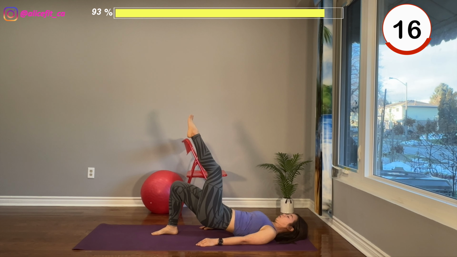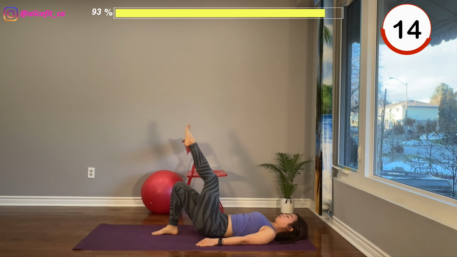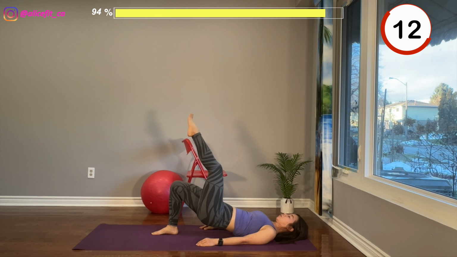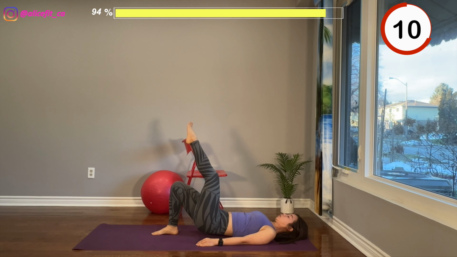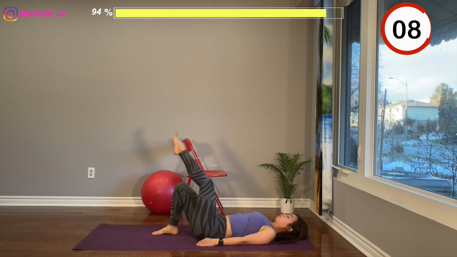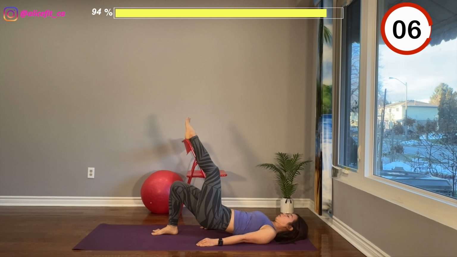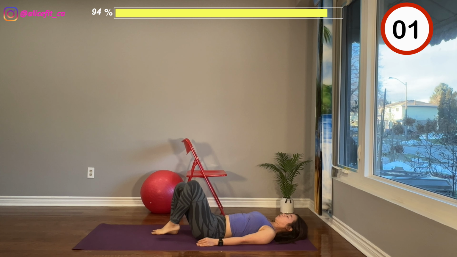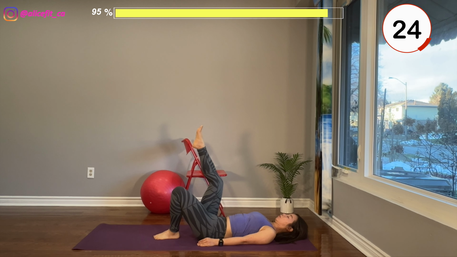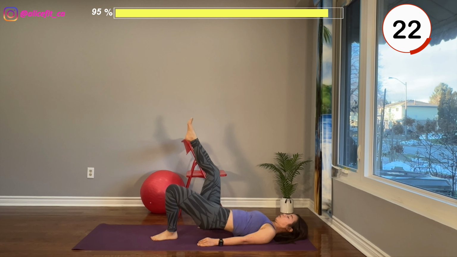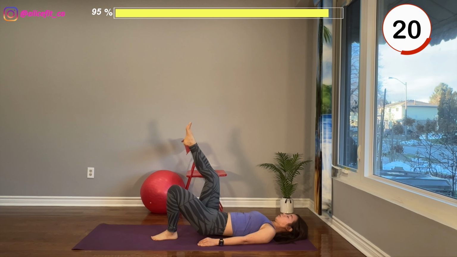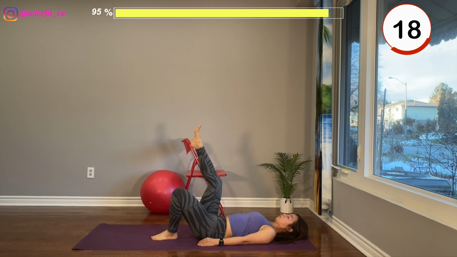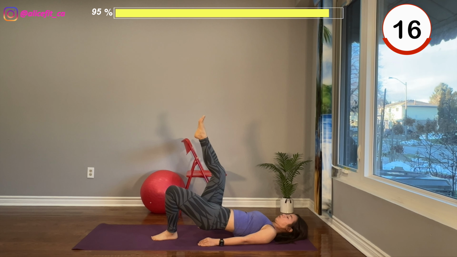So I have one leg up and the opposite glute fully engaged, and my abdominal as well. Do a few times per one side. Then switch to the other leg. Squeeze the opposite glute, engage tummy and lift up your hip. Keep going.